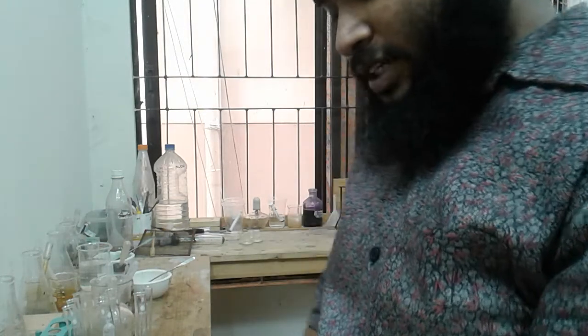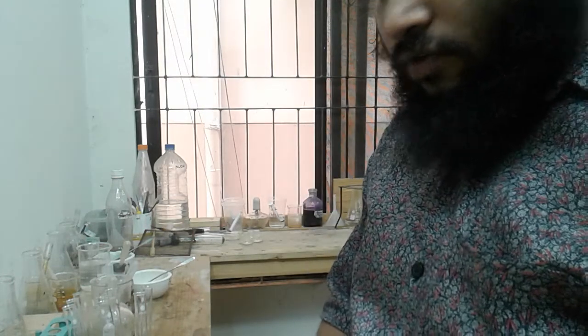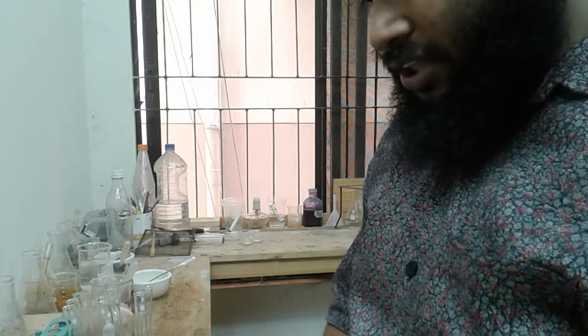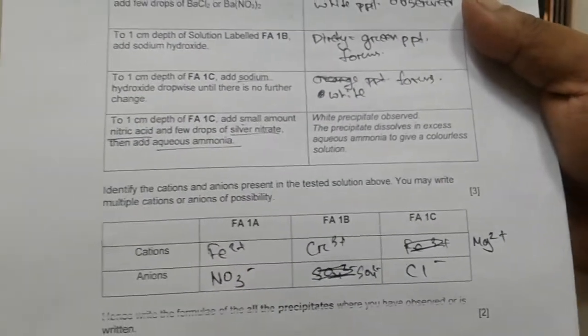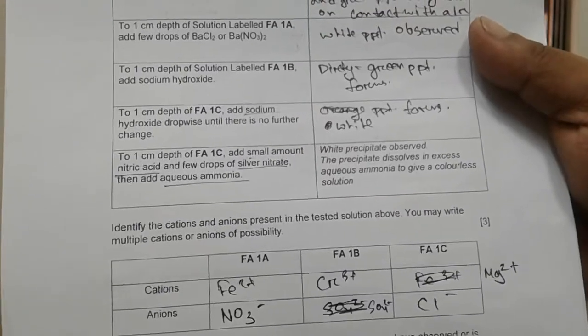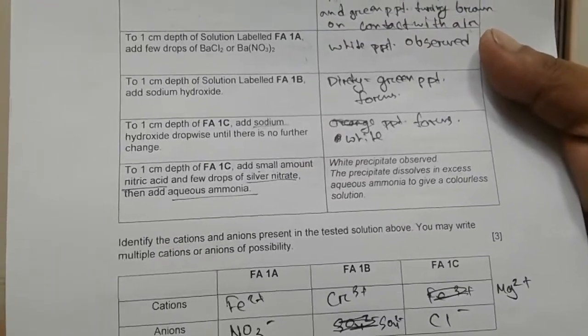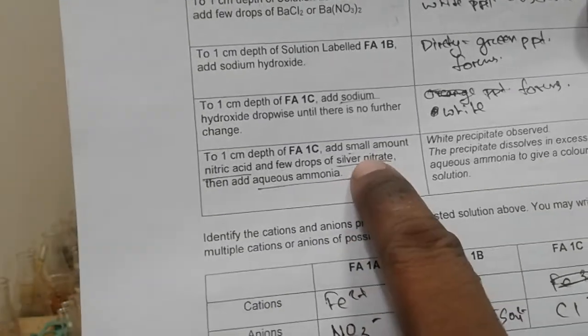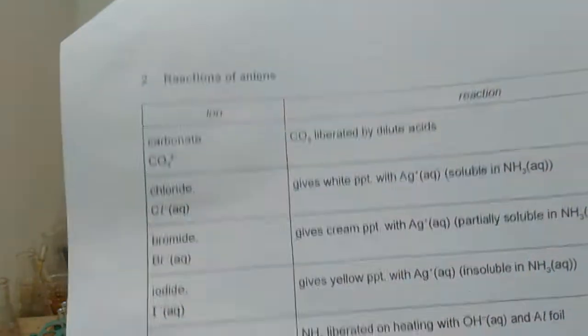Okay, so the precipitate rapidly turned from white to brown in contact with air, so it must have been manganese. And now look at the test of Fa1C which has been already written, that it forms white precipitate which dissolves in excess aqueous ammonia to give a colorless solution. And you are doing the test with silver nitrate, isn't it? So test with silver nitrate means test with silver means test of halogens, isn't it?